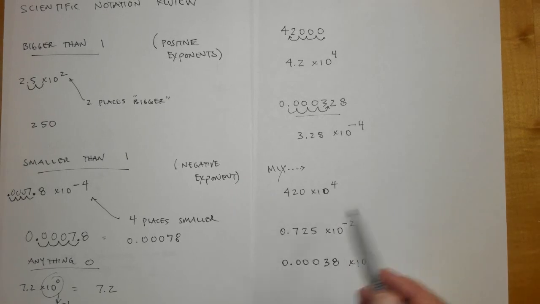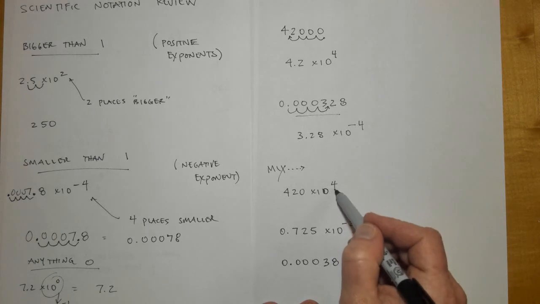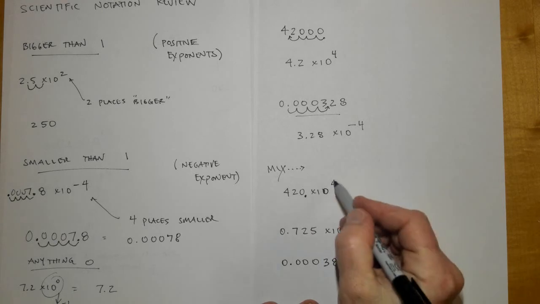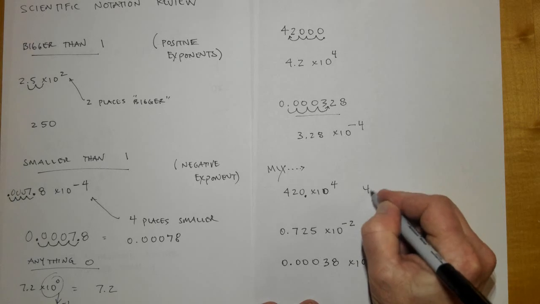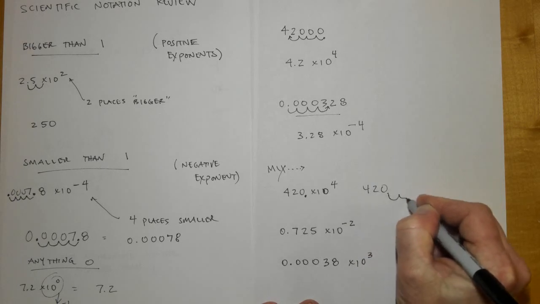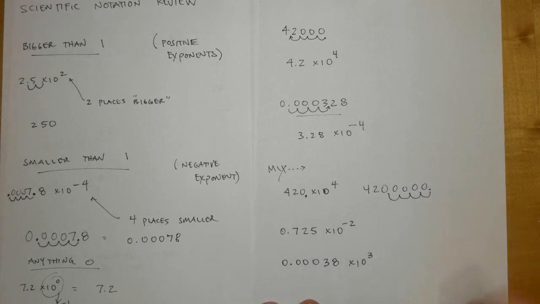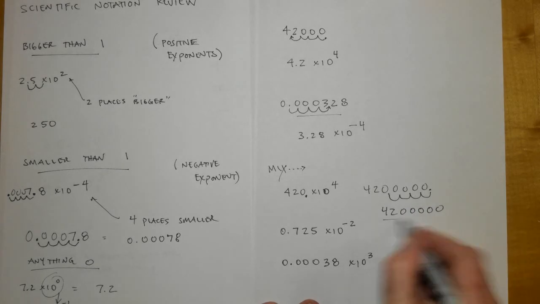What happens if you end up with people that break the rule? And we do that in science all the time. So here's more than one number in front of the decimal, 420 times 10 to the 4th. Well, since it's a positive exponent, that means we need to move the decimal, wherever it is, 4 places, to make it a bigger number, because it's a positive exponent. So we'd have 420, and then we'd move it 1, 2, 3, 4 places, and the decimal would end up being right here. So 420, 1, 2, 3, 4 more.